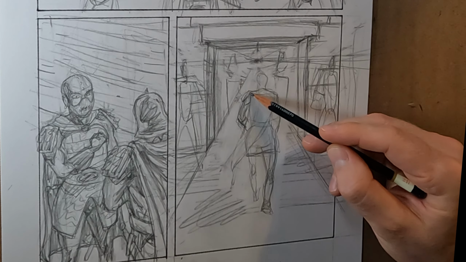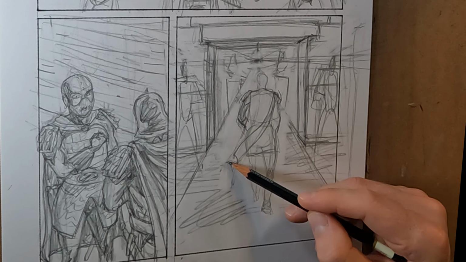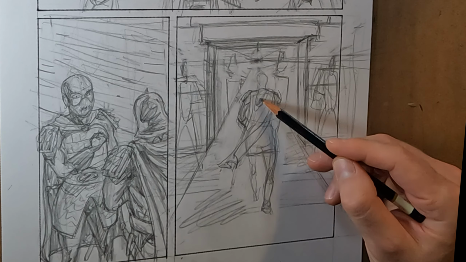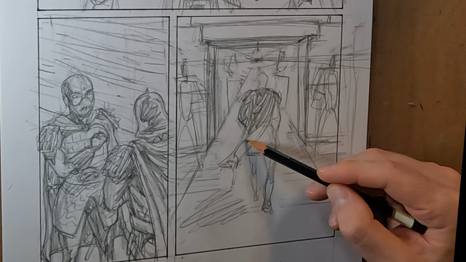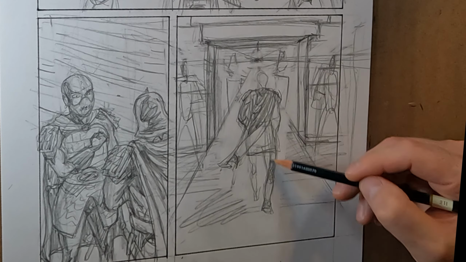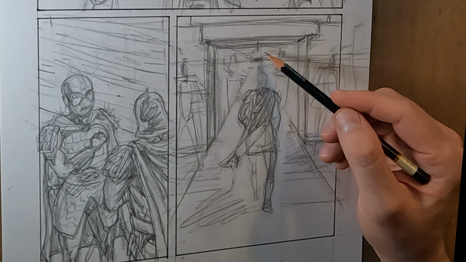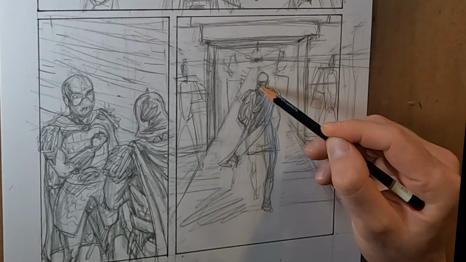So it's not like I'm going completely to start over when I erase. I still can see some of what was there, even though it's hard for you to see on the camera here. And of course, the added challenge of this cape and how to make it flow probably distracted me from getting the figure right.